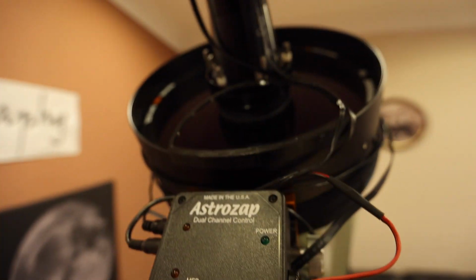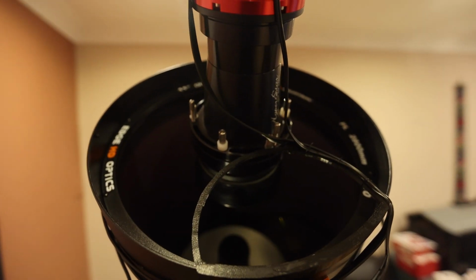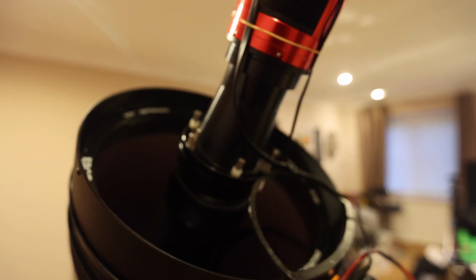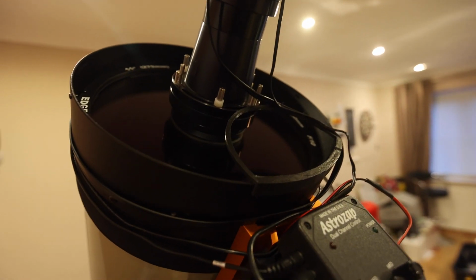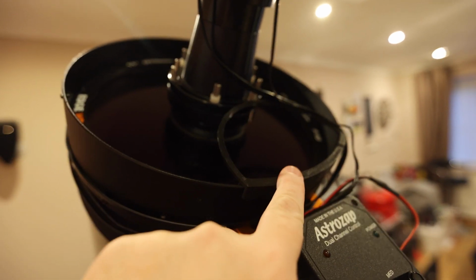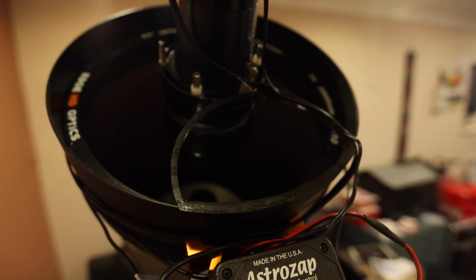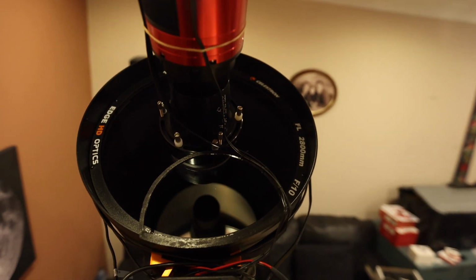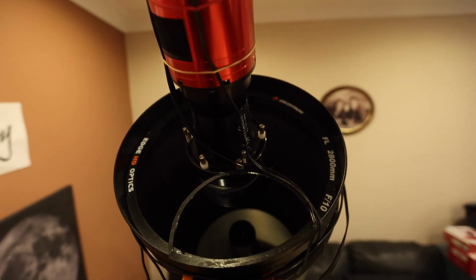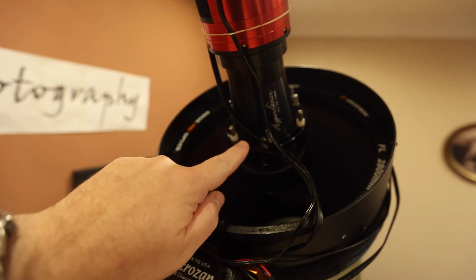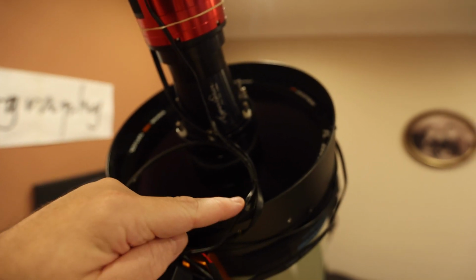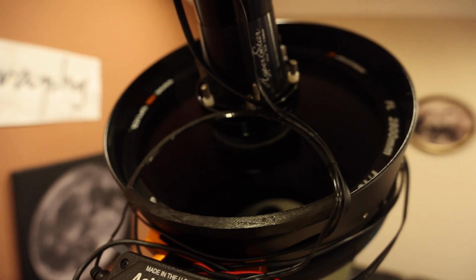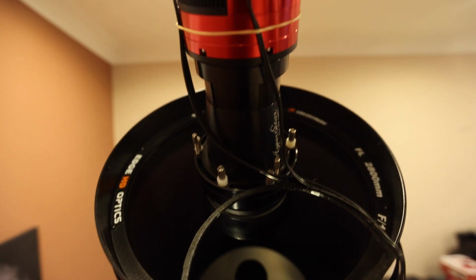I've got the Hyperstar in place of the secondary mirror, and this is from Starizona, the Hyperstar. And you'll see here I've got a little 3D printed guide which is designed to minimize diffraction spikes when using Hyperstar, and I've got the power and the USB cables running around the guide so that they follow that curved shape to minimise diffraction spikes.